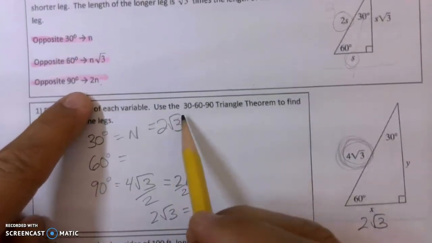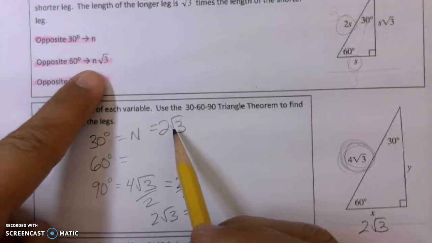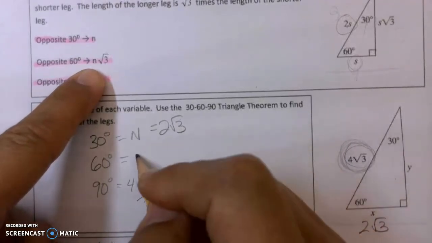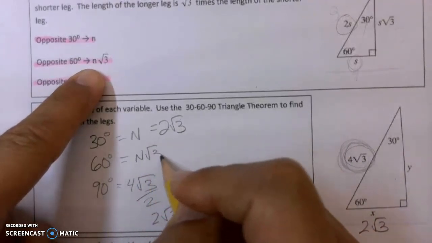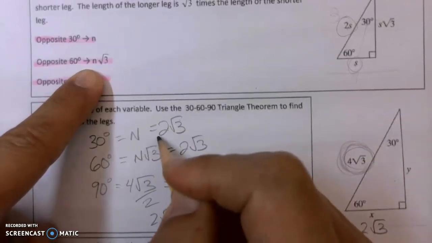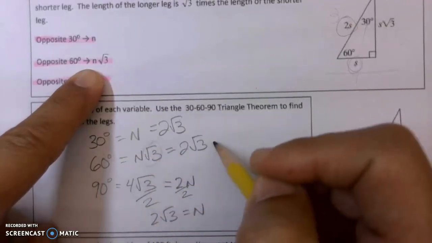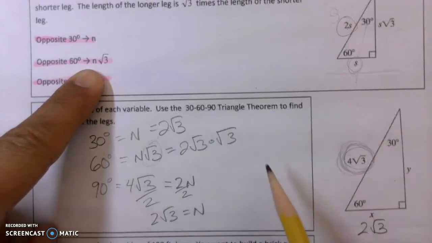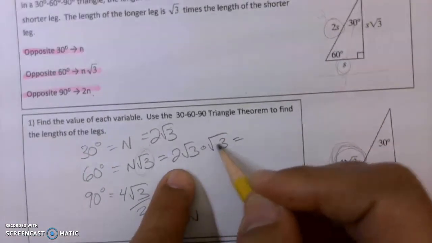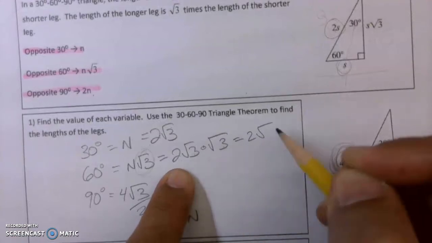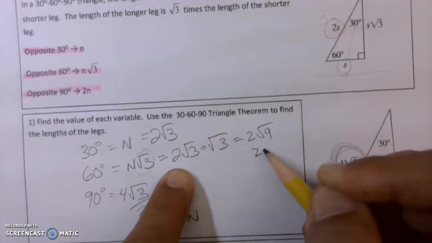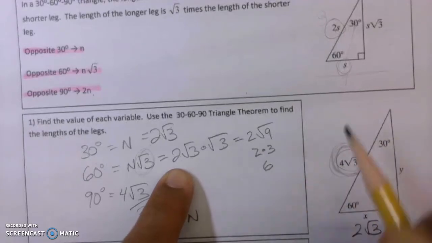Now that you've got the number that's opposite the 30, you can figure out the number that is opposite the 60. Well, what is that version? That is n times radical 3. Well, I know n is already 2 radical 3, and so you're going to take that number and multiply it by another radical 3. So now you notice things are getting more confusing. This is 2 on the outside. 3 times 3 on the inside is 9. Radical 9 is the number 3, so this is 6.